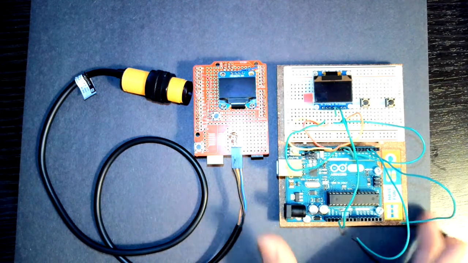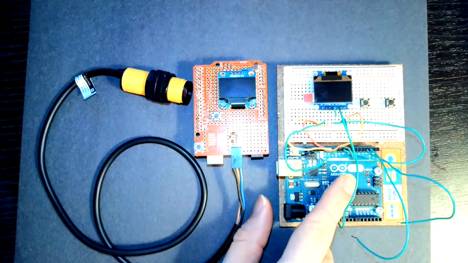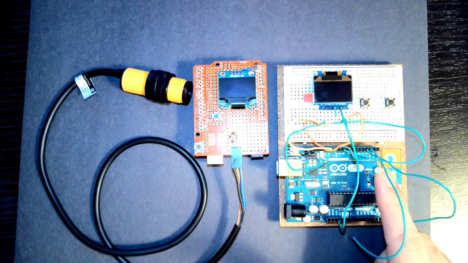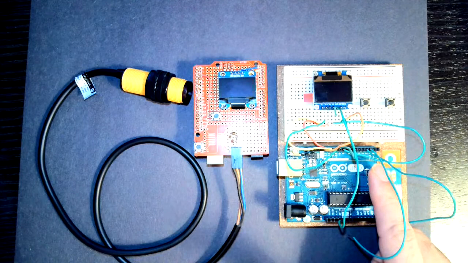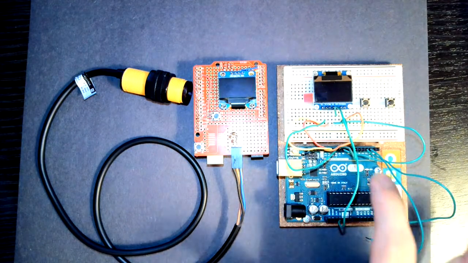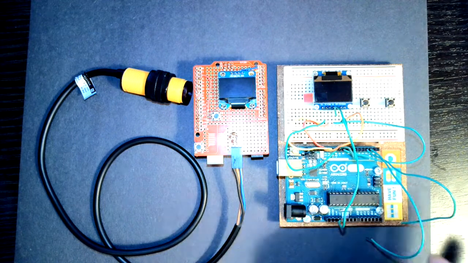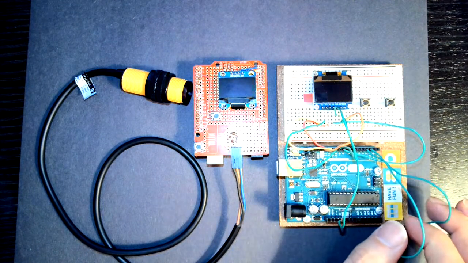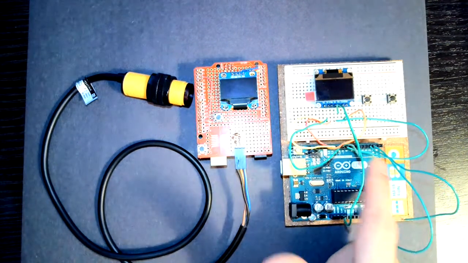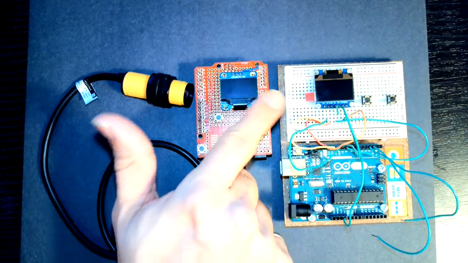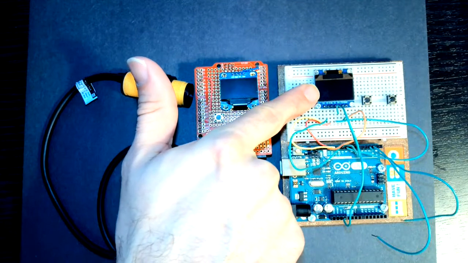The bottom line is that if you are using an Arduino Uno and you need to use interrupts, particularly external interrupts, or perhaps, I haven't checked, but I assume that internal interrupts would be the same situation. If you use interrupts, they don't go with I2C displays. You need to use an SPI display.